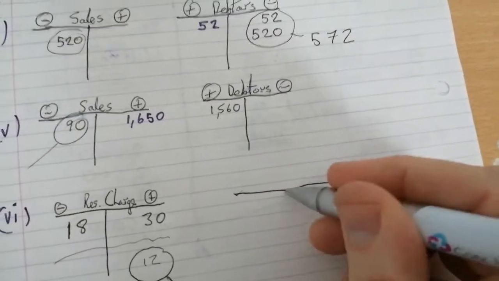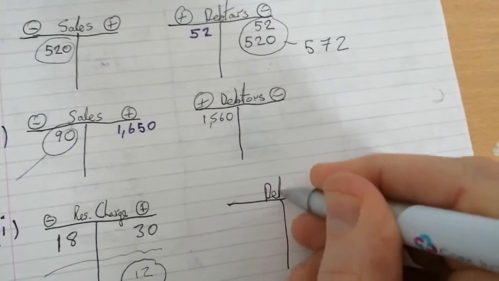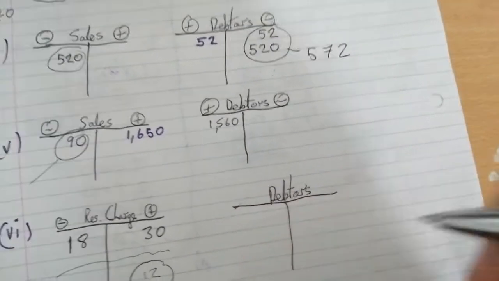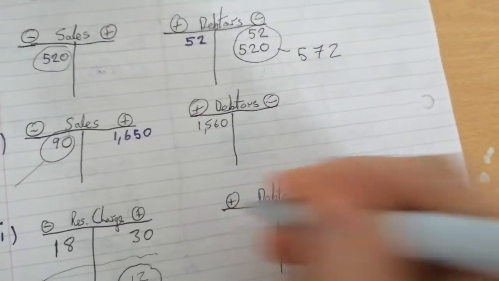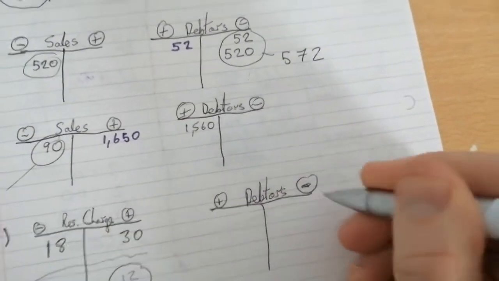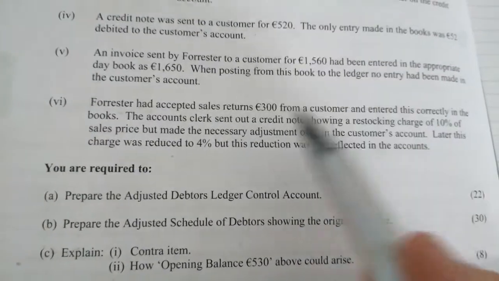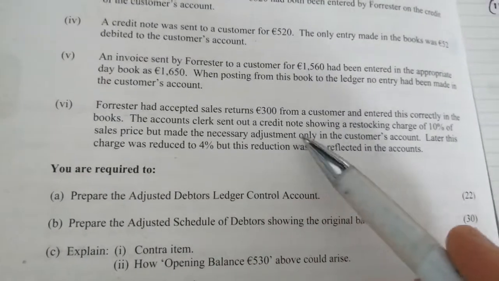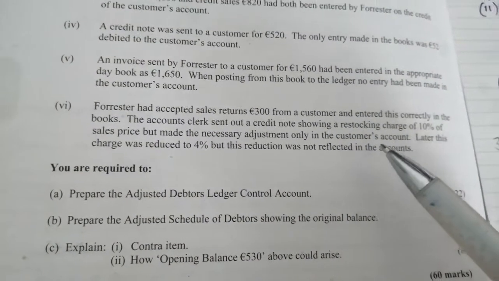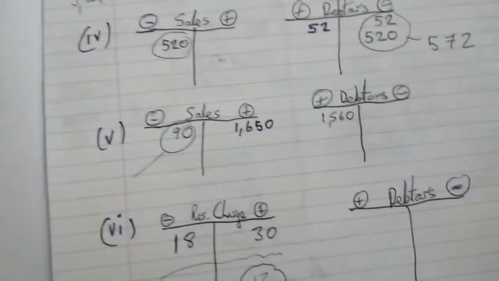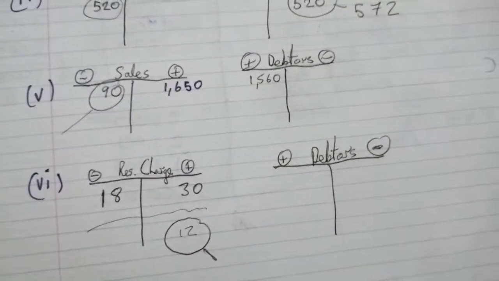So again, let's have our debtors account. And our debtors account again, plus minus as always. It's an asset. And we see what happened in the debtors. So the accounts clerk sent out a credit note showing a restocking charge, 10% of the sale price, but made the necessary adjustment only in the customer's account. So they did make the adjustment in the customer's account. So let's see what they did.